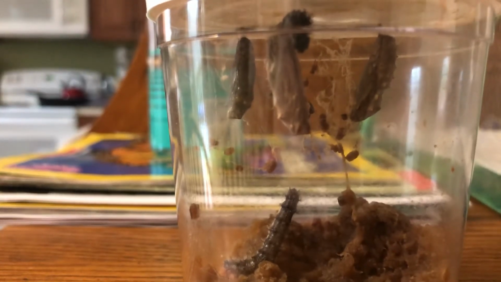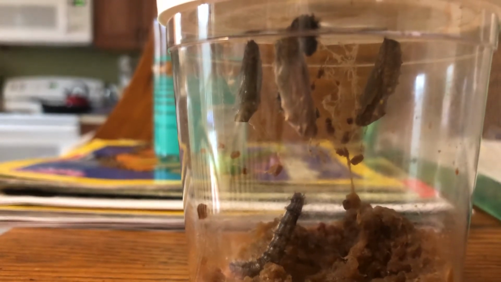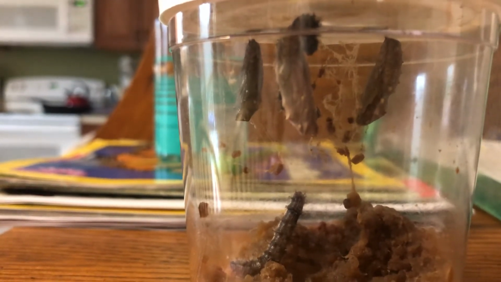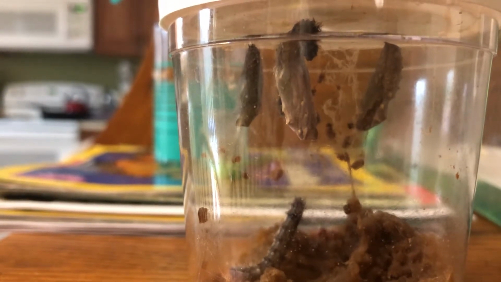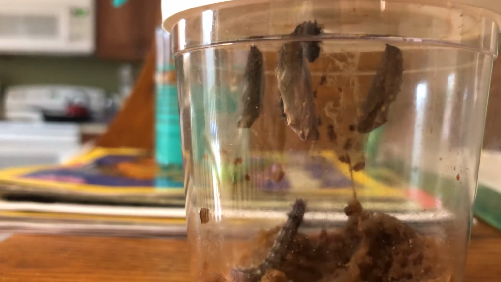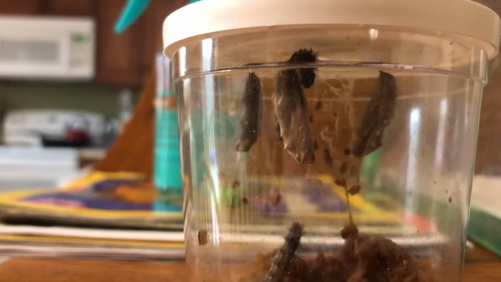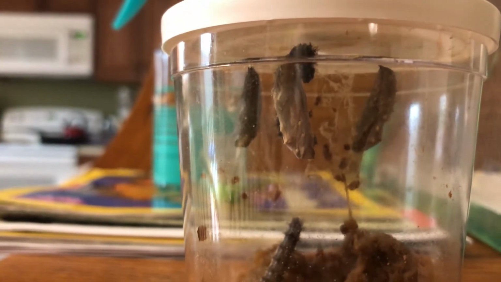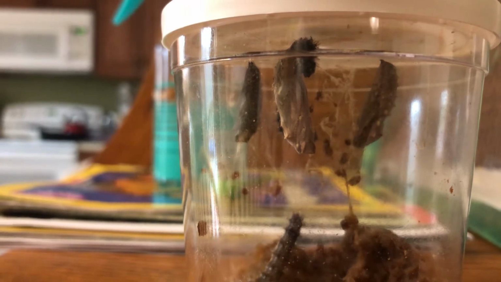I see a couple of our caterpillars have made their chrysalises. There they are. They are hanging there. I see 2 chrysalises and 2 caterpillars hanging in the letter J still, and 1 caterpillar that is not quite at the top yet.